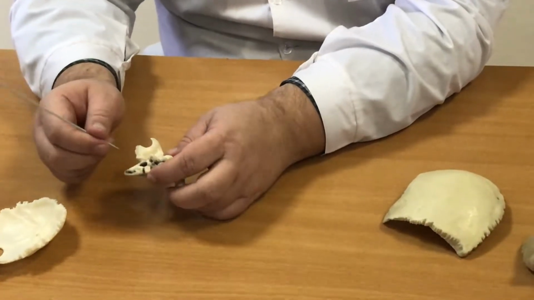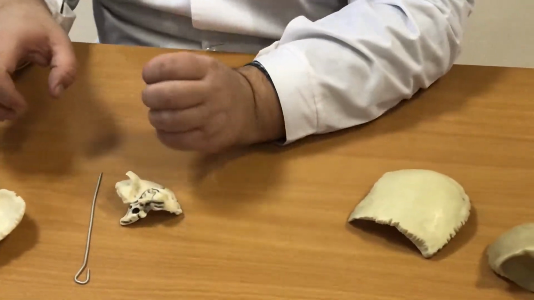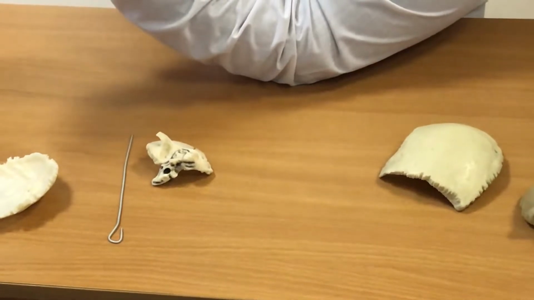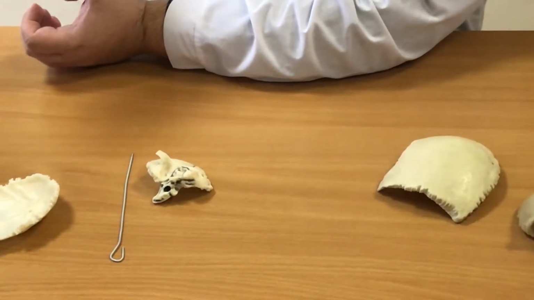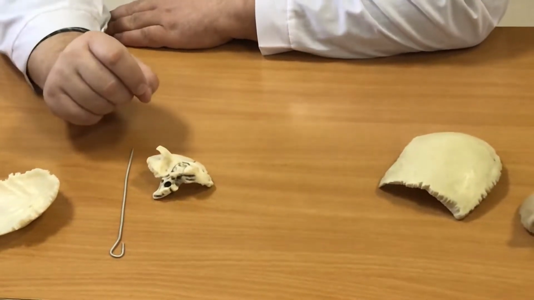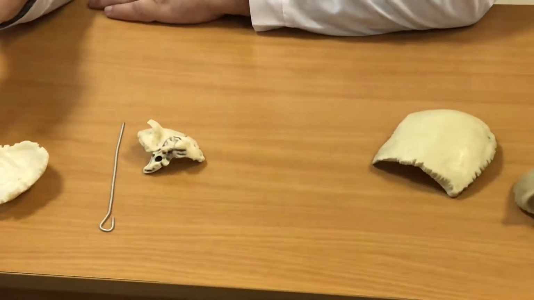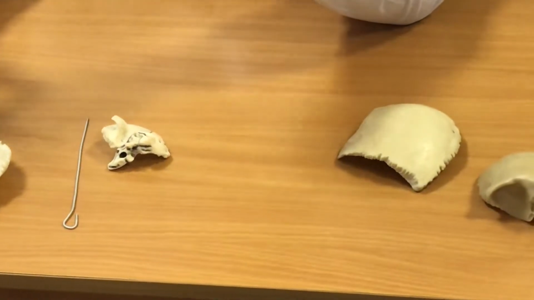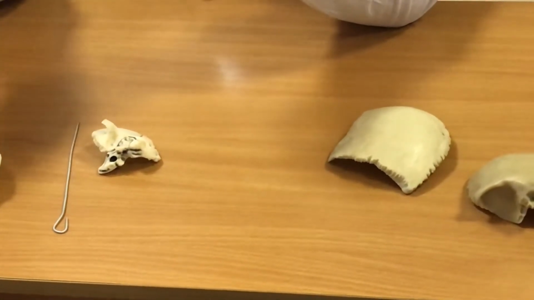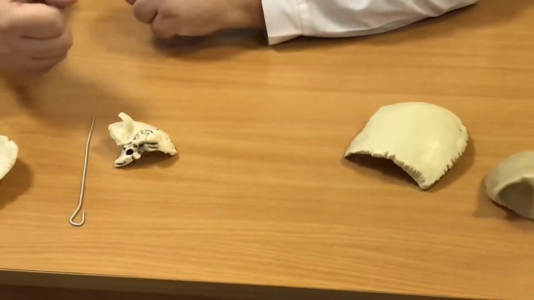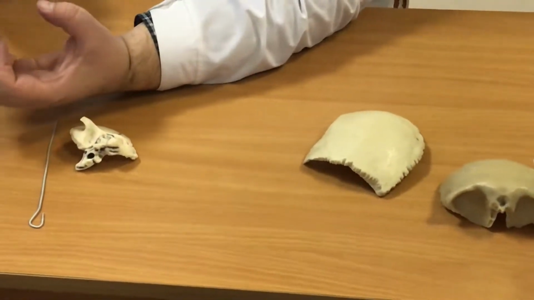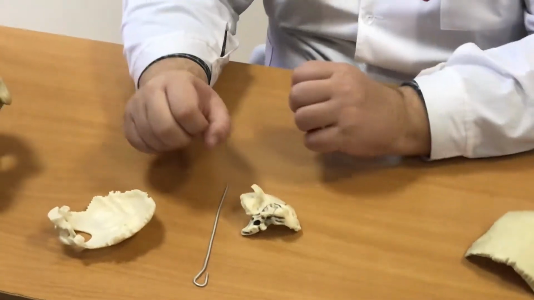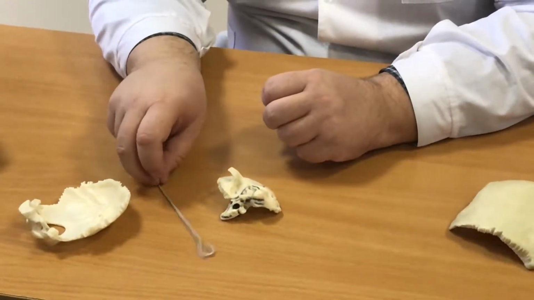This canal consists of two halves. The upper half is a semicanal, semicanalis musculi tensoris tympani. In this half, we have the muscle which tenses the tympanic membrane. And the lower half canal, semicanalis tubae auditivae.